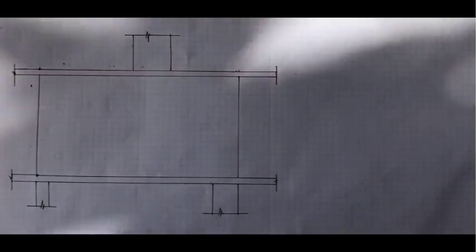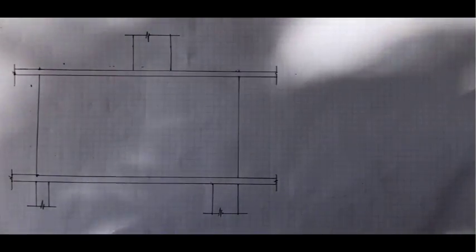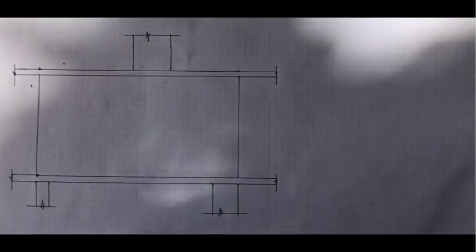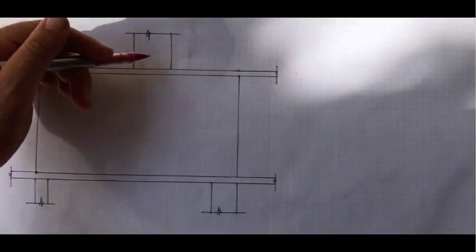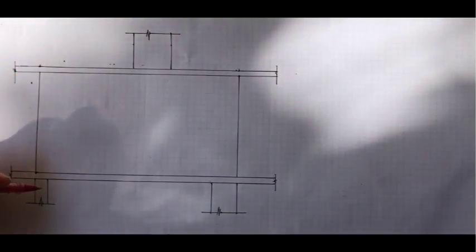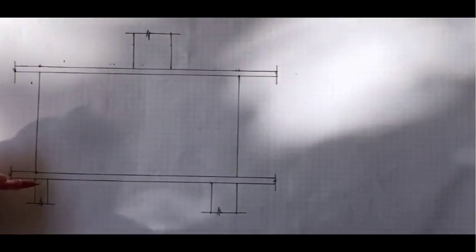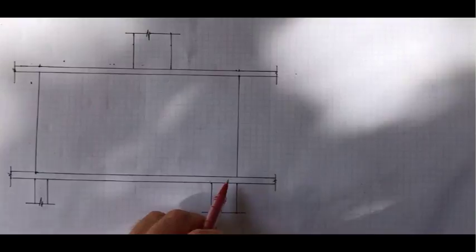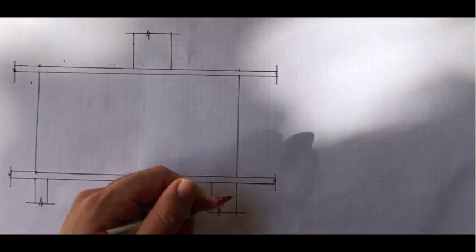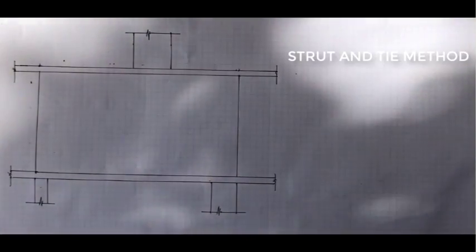This is the case with most engineering problems. You are best off drawing a section of the area you're trying to design and drawing an elevation. So here we have one column on one floor transferring to two columns on another floor. So we've got one column here and two columns here, so we have to get the load from here to here and to here. The first thing we're going to talk about is the strut and tie method.